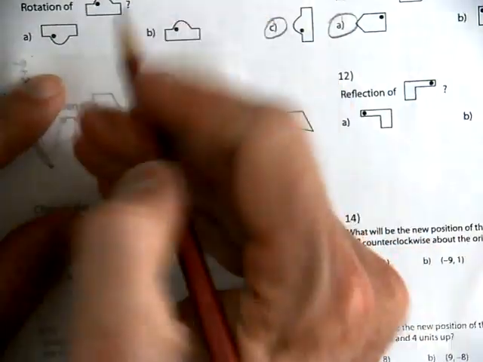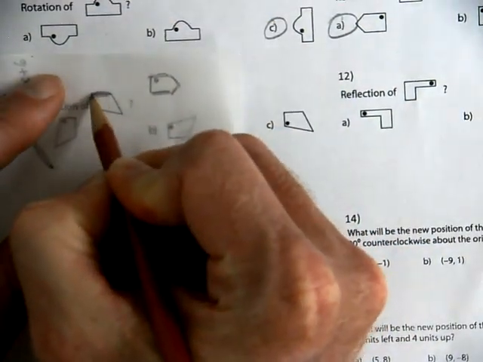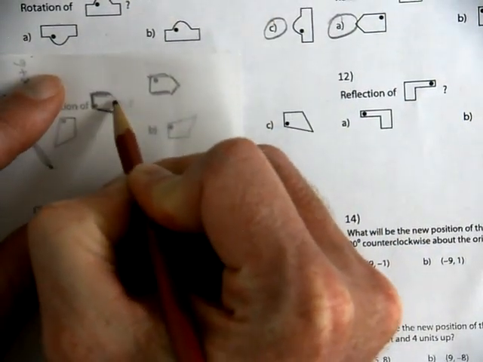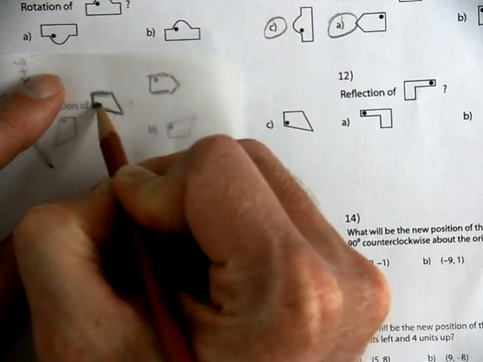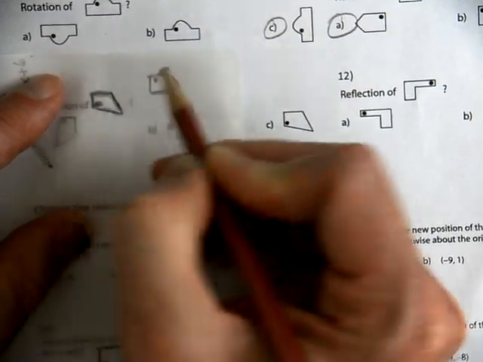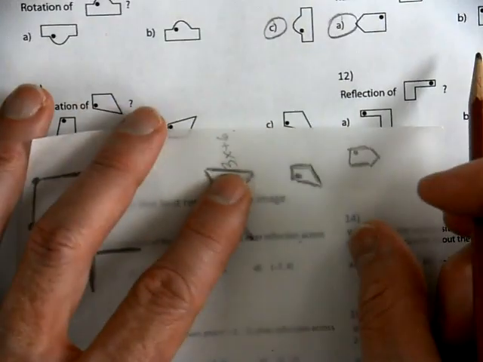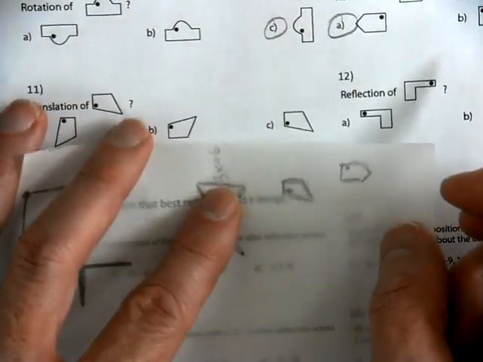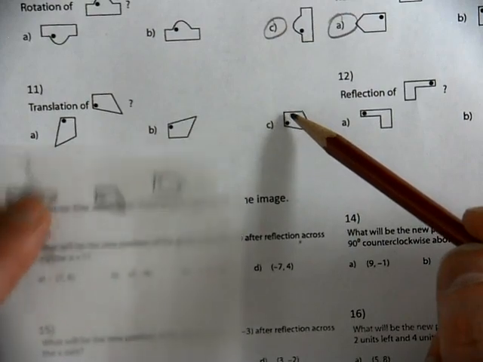Number 11. If I trace out 11, and you might not have the tracing paper, and you're not really supposed to, you don't have to have it, but it's just giving you the visual of what we're thinking about. If I translate it, I should have that same exact shape again. So that's over and up, gives me the same shape, so that's a translation.